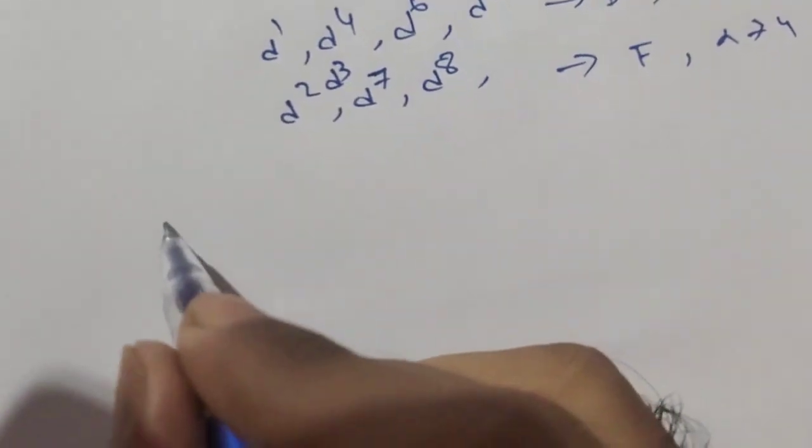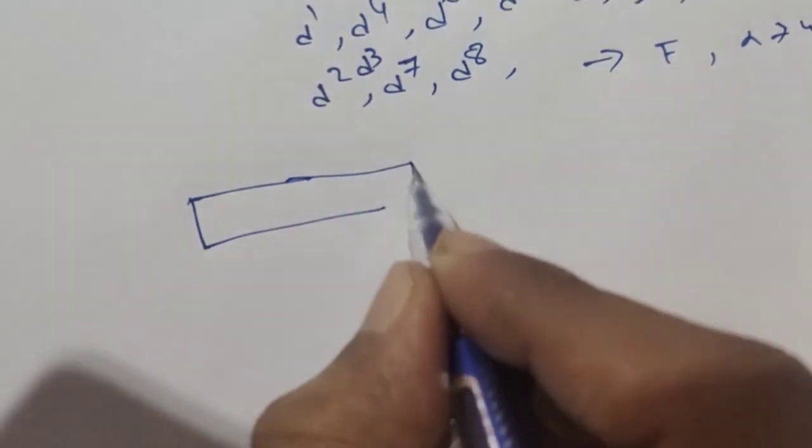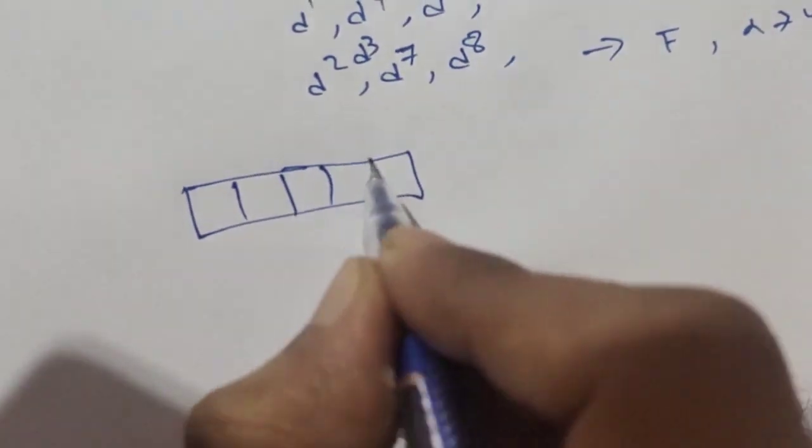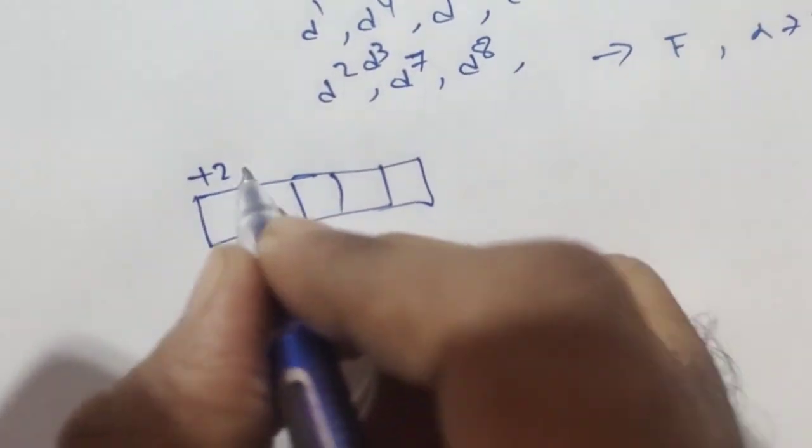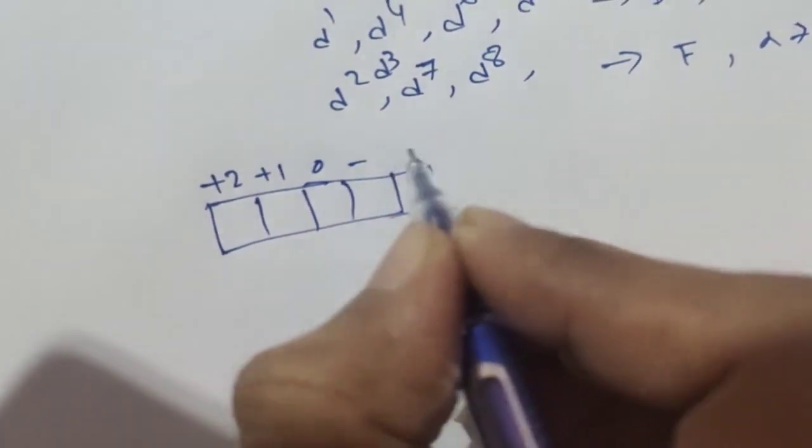If you consider the filling of the d orbital, we know the ml values are +2, +1, 0, -1, -2.